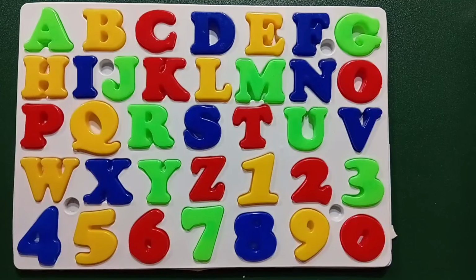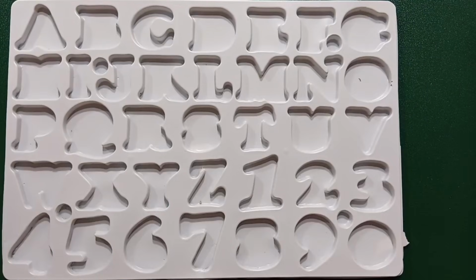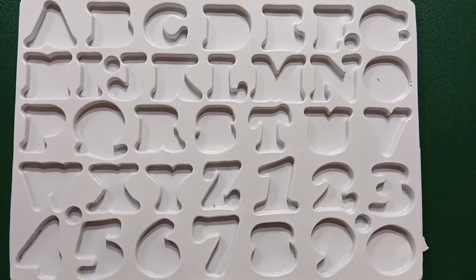Hi kids, let's learn ABCD. Oh, but where are my letters gone? Let's find them, kids. Will you help me to find my letters, kids?